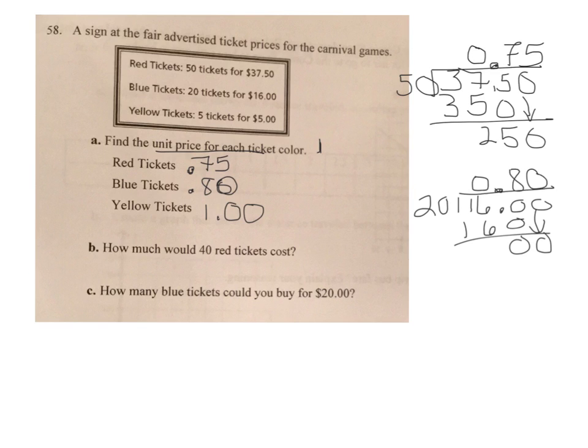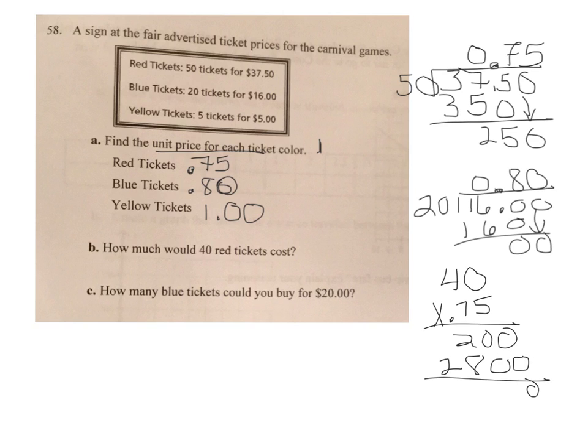Well, if we know what one ticket costs, we can simply do 40 times the 75 cents. So we get 0 and 20, placeholder 0 and 28, and we add those. We get 3,000, but then we have 2 decimal places, which gives us 30. So this would be $30.